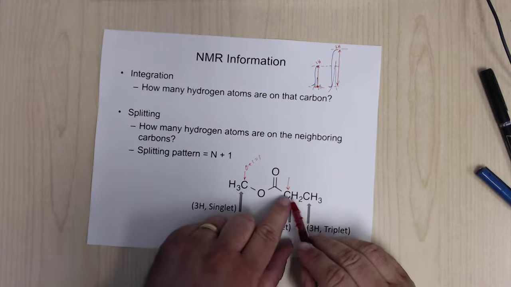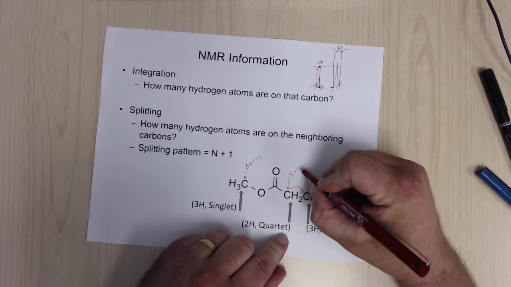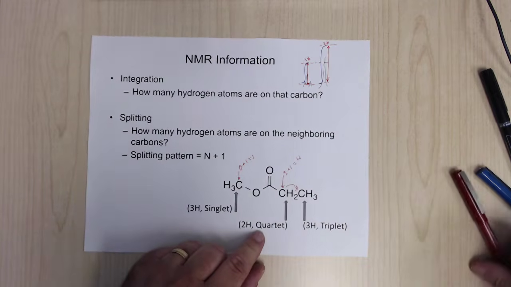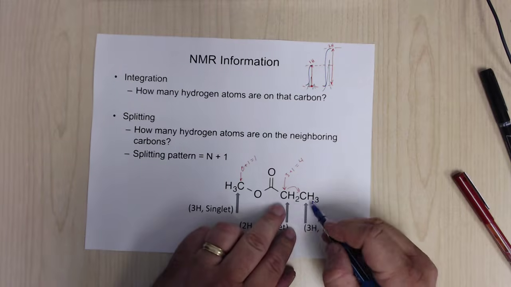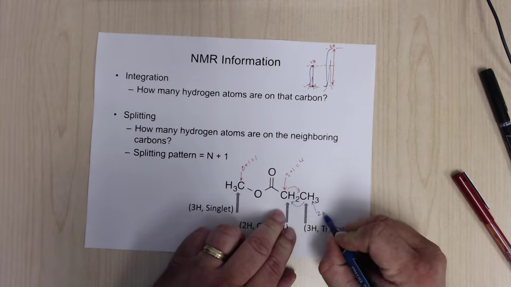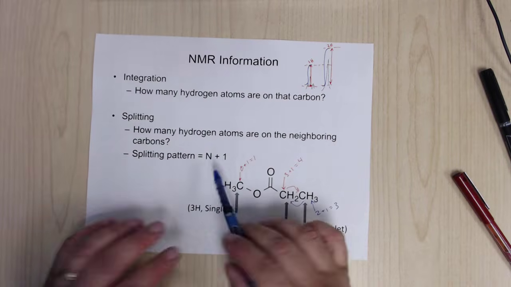So for this one, how many neighbors does it have? It's got 3 neighboring hydrogens plus 1, so it'd be 4. That's why it's a quartet. And this guy here, how many neighbors does it have? Well, it's got 2 neighbors, plus 1, so 3. So that's why it's a triplet. So always remember neighbors plus 1.